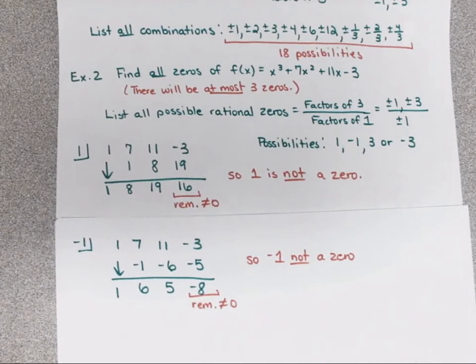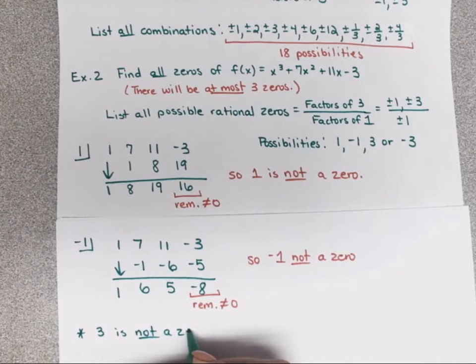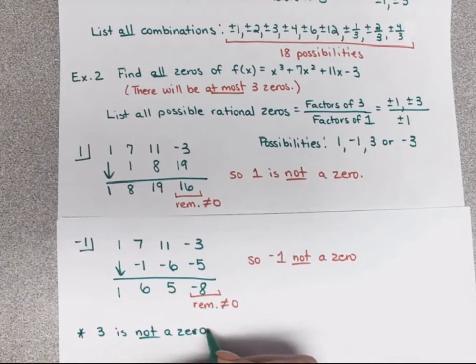Just to save time, I'm just going to tell you that 3 is not a 0 either. In other words, synthetic division doesn't give us 0 for a remainder.